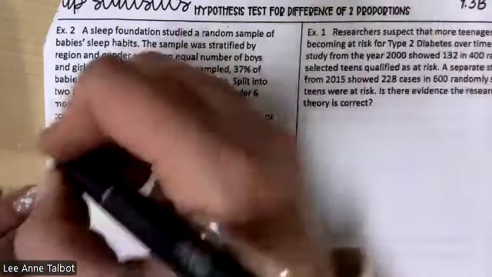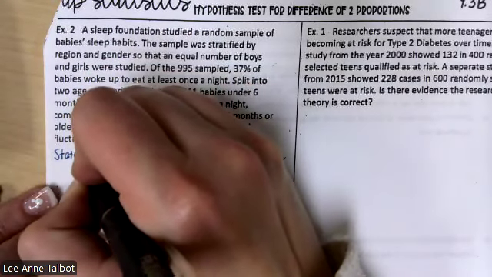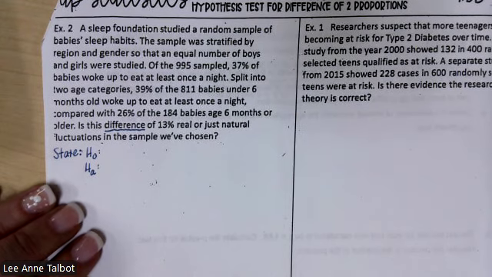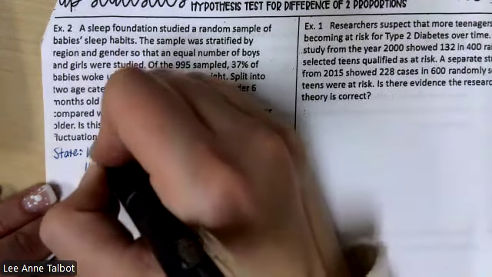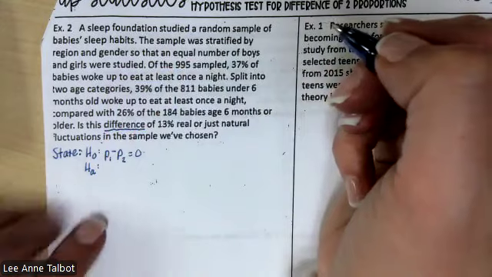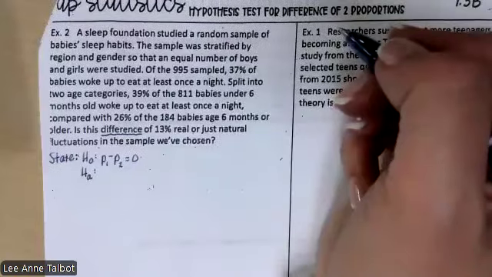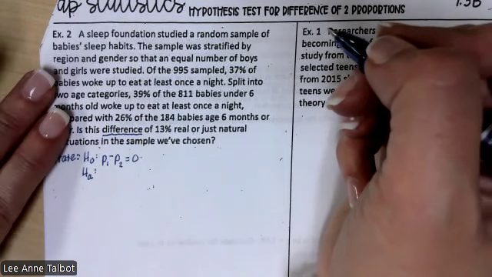We need to do 3 things in the state. The first is the hypotheses. As I said yesterday, every single one of these has the same null hypothesis. The null hypothesis is that there is no difference. So P1 minus P2 equals 0. Same null hypothesis every single time for a difference of 2 proportions. Every single time.